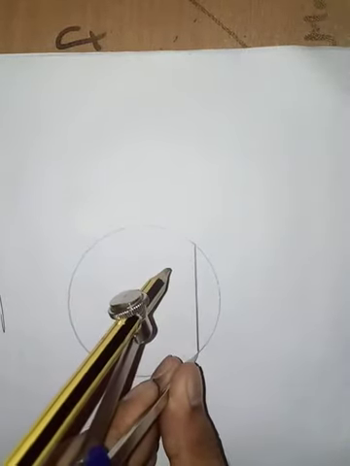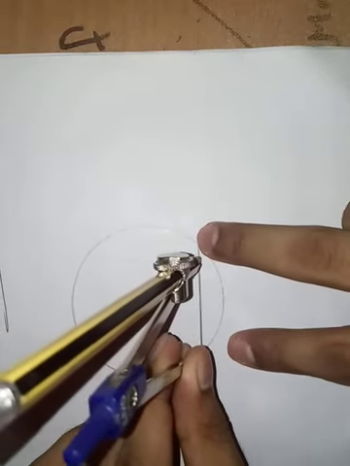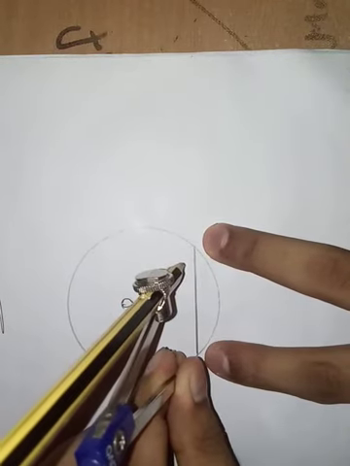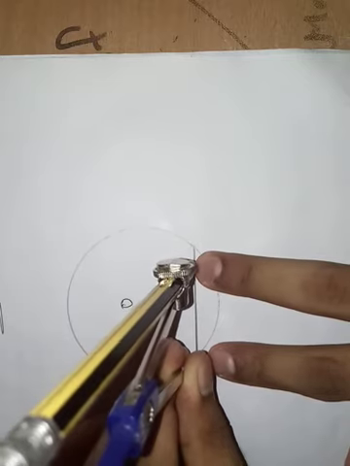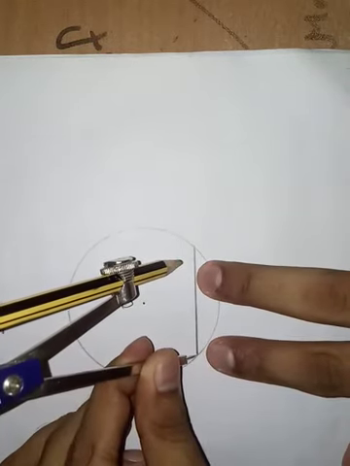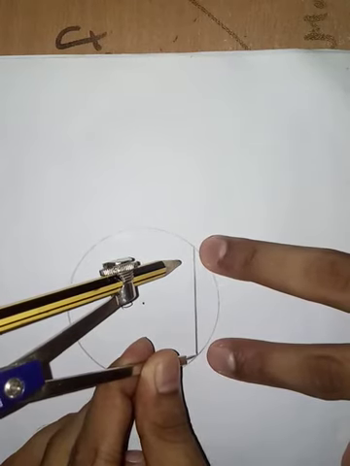I have taken a radius greater than half of the distance of the chord.